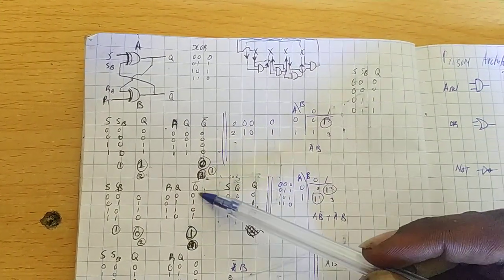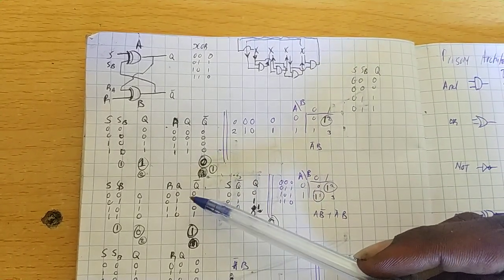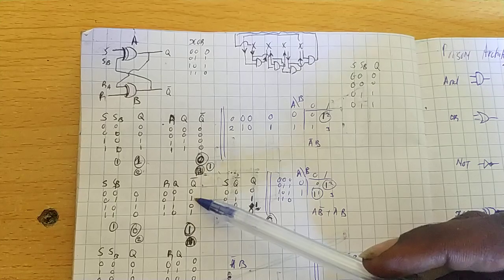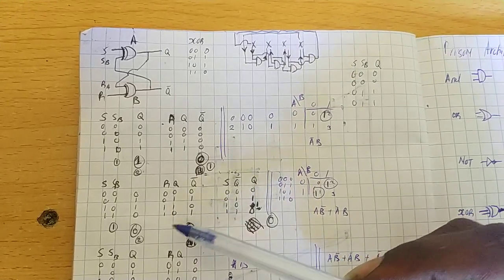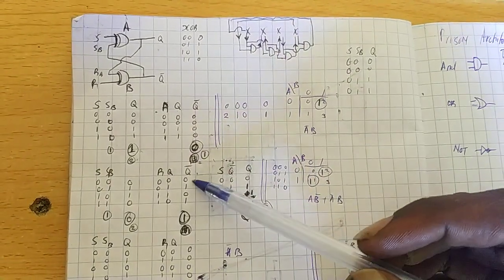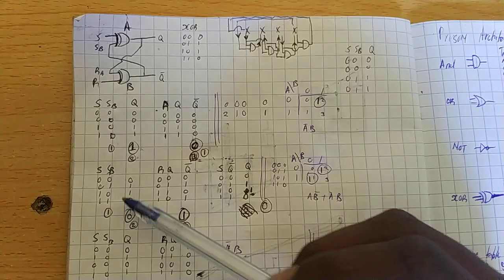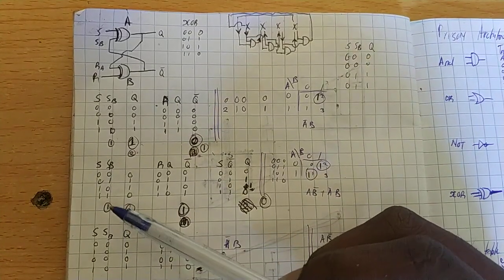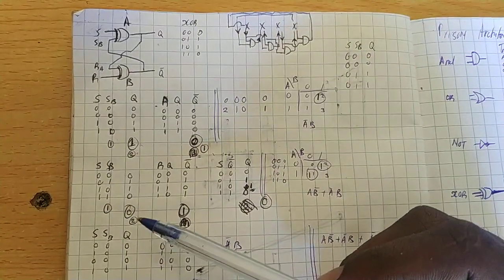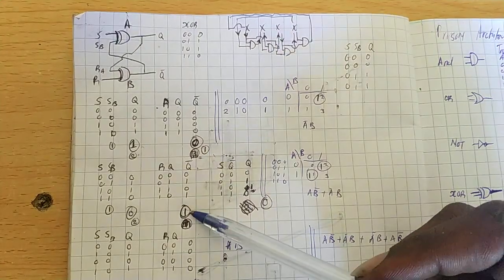So Q bar will be 0 1 0 1. 0 0 the same, 0 1 different, high, 1 1 the same, 0 1 0 different, high. So you feed these outputs, they are the same as this one, so the cycle is the same, 1, 2, and then back again to 1.